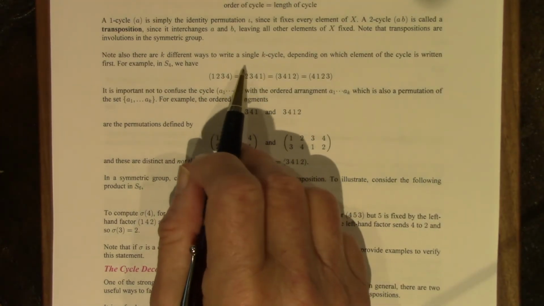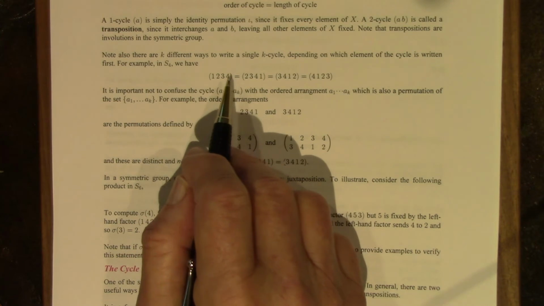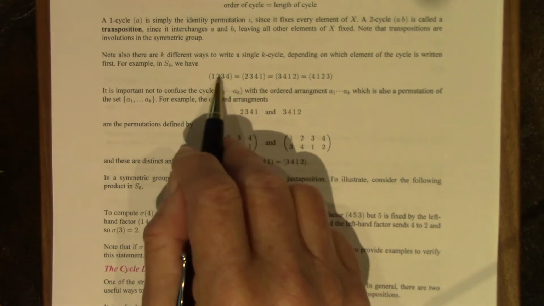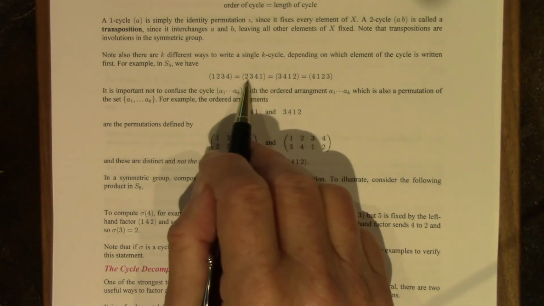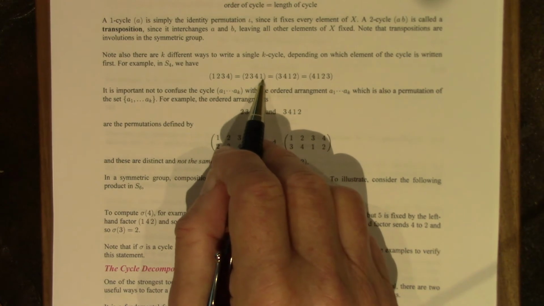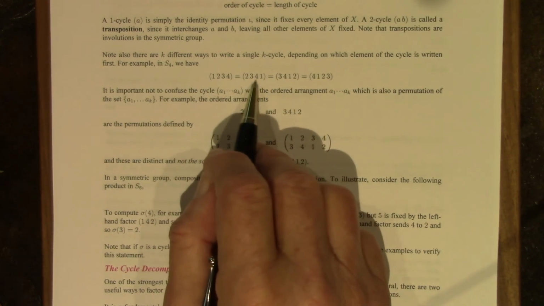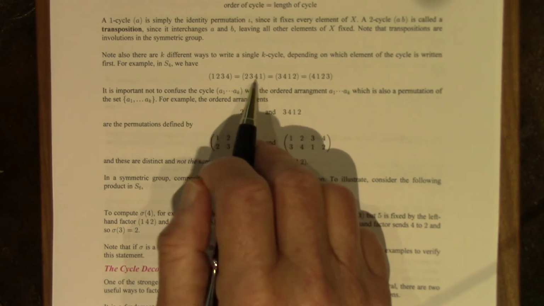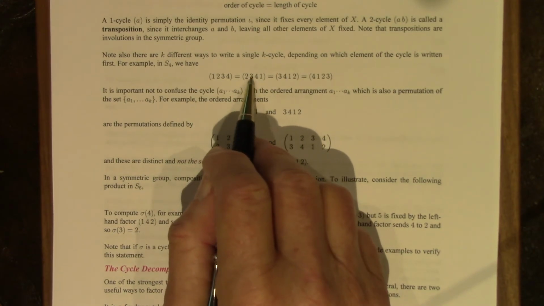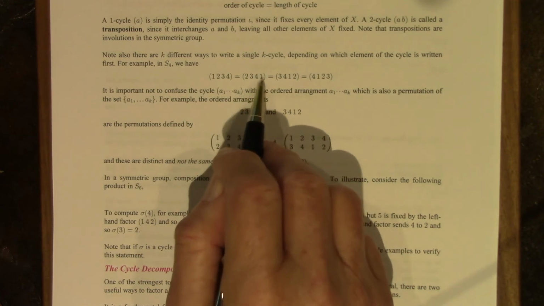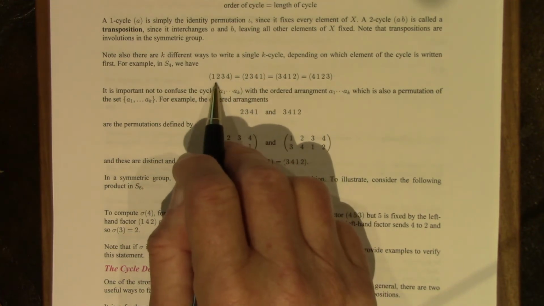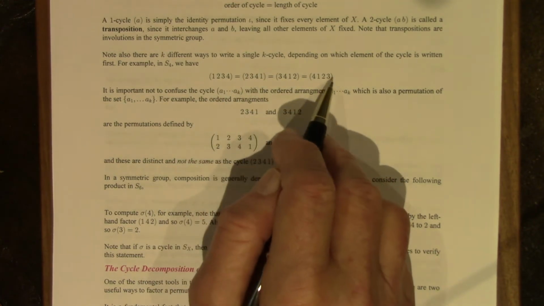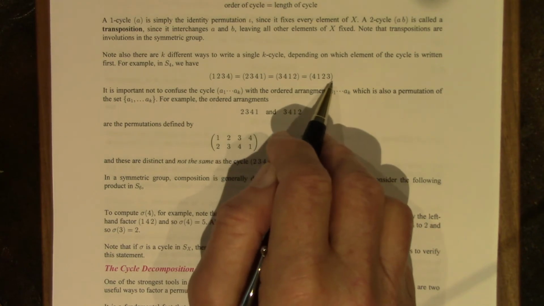Also, it's important to note that a k-cycle can be written in k different ways. Here's a 4-cycle, (1 2 3 4). This is the same cycle. I just rotated the elements but didn't change their relative order. So 2 goes to 3, 3 goes to 4, 4 goes to 1, 1 goes to 2, just like this. All 4 of these are exactly the same function.